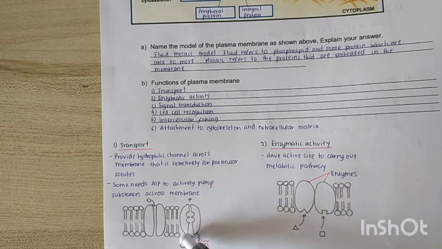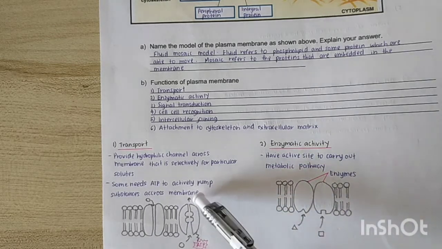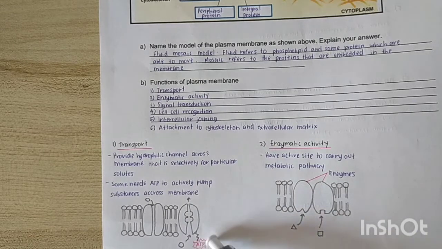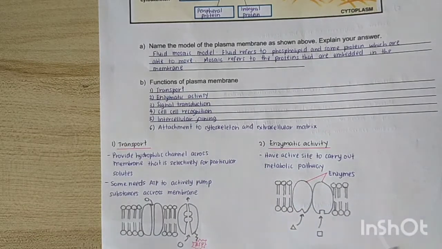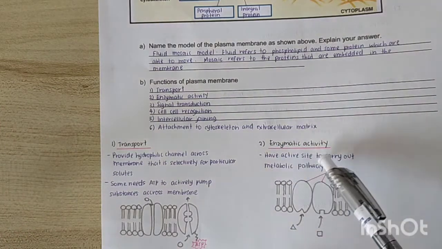So this actually has a connection with active transport. For active transport, it is the movement of substance from lower concentration to higher concentration gradient. So that's why, if it involves active transport, it will need ATP. And then the second function of the plasma membrane is enzymatic activity.